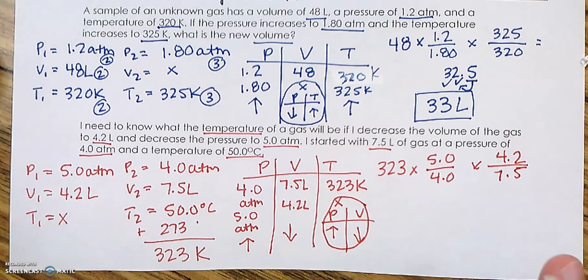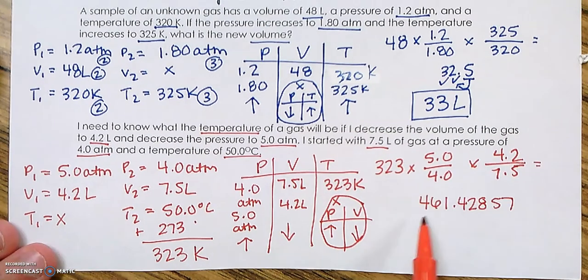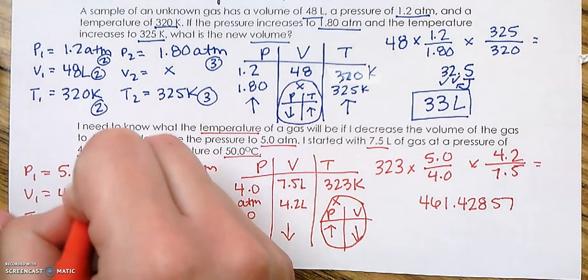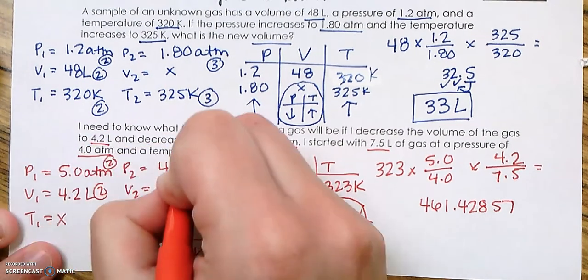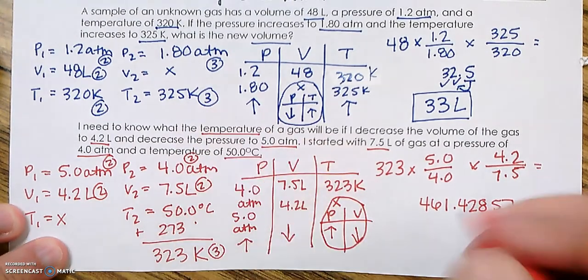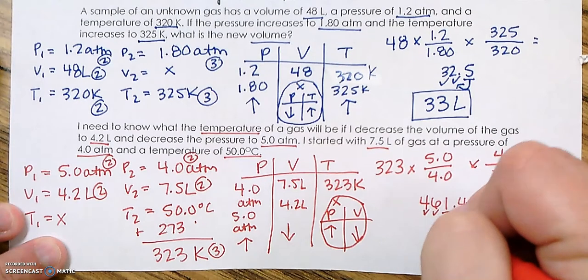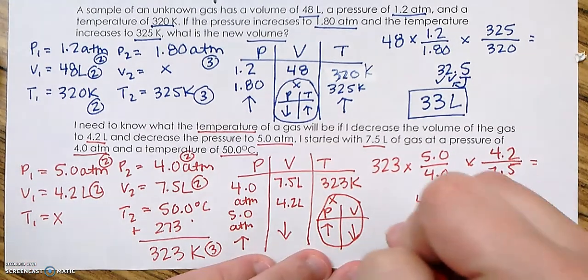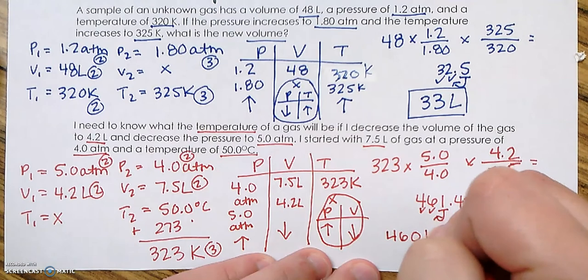Put that in our calculator, and we get 461.42857. We need a sig fig, so we have 2, 2, 2, 2, and 3. So I can only have 2 in my answer, so 1, 2. So that will give us 460 Kelvin.